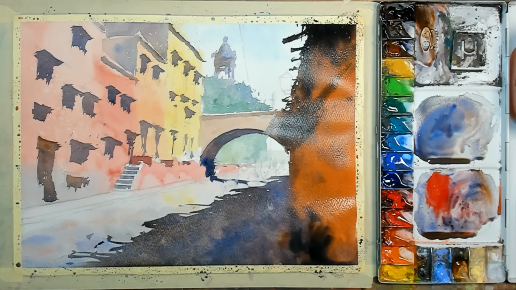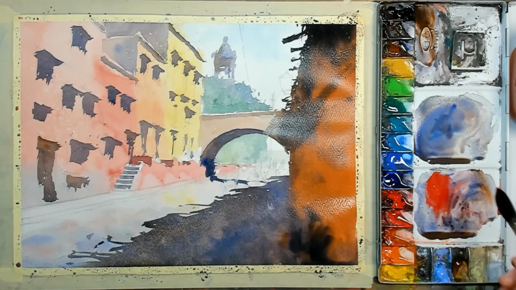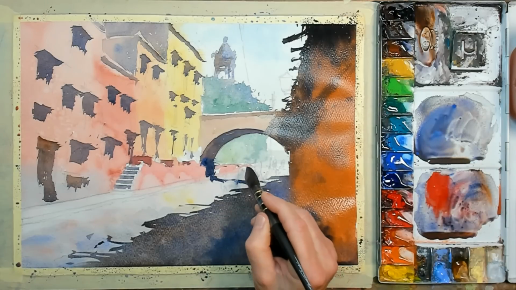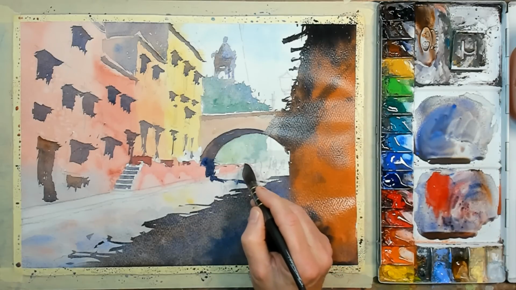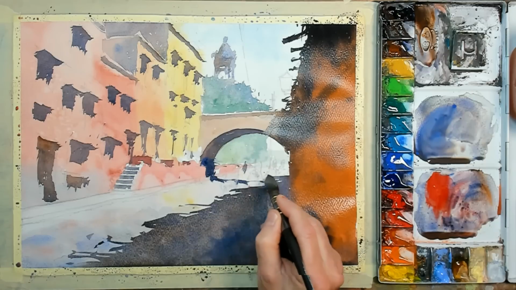Right, figures. These 4 figures here. Well, there is that little distant figure just in here. There we are.